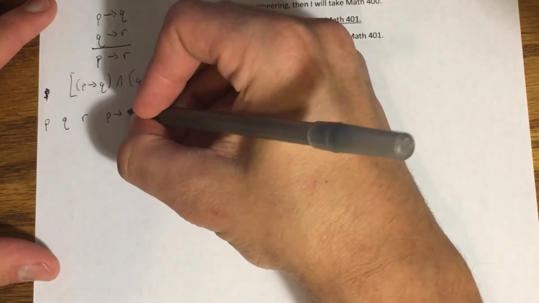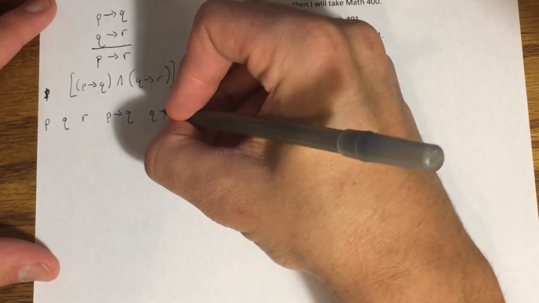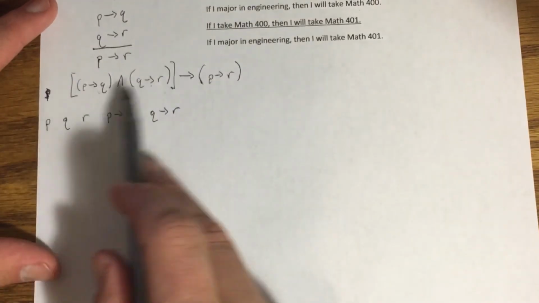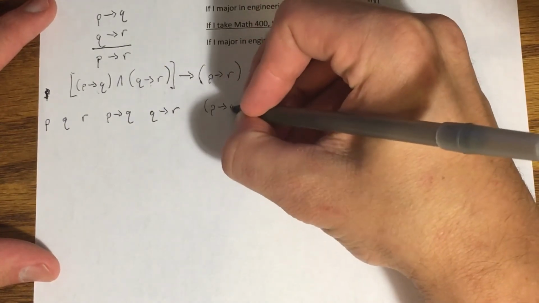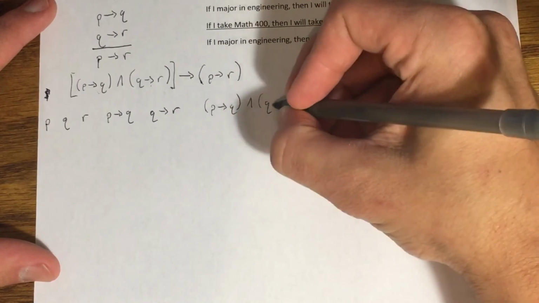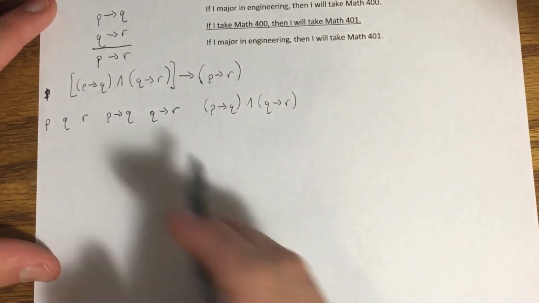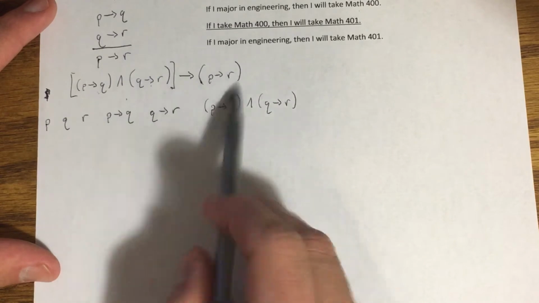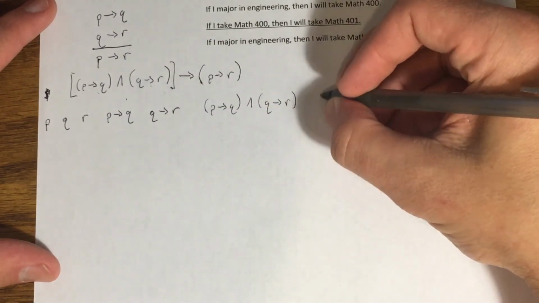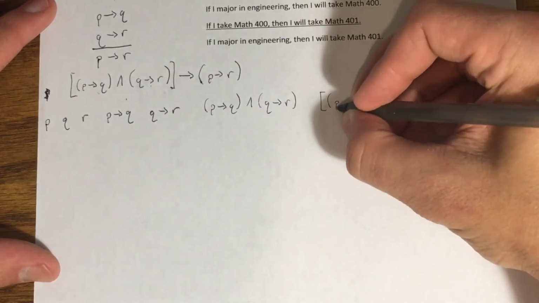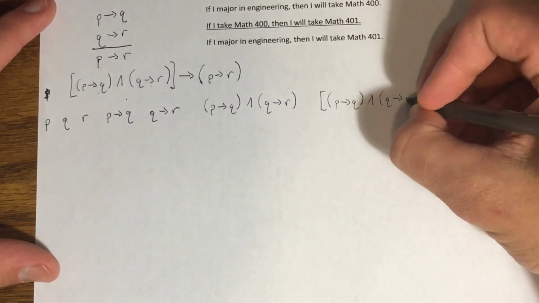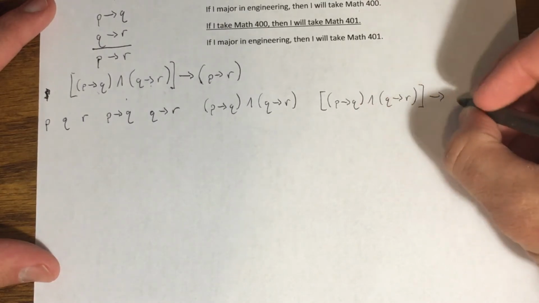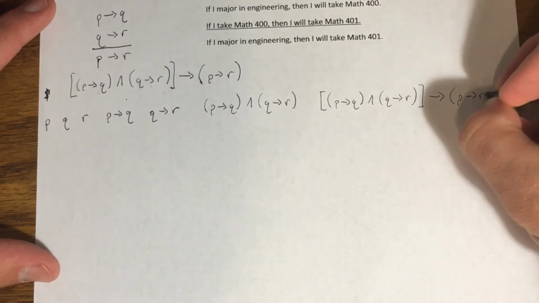Then I have conditionals. P implies Q. Q implies R. Those 2 conditionals, I'm forming a conjunction out of those. P implies Q, and Q implies R. And then finally, this entire conjunction is the antecedent in the conditional that I'm analyzing. So that becomes my compound statement. P implies Q, and Q implies R. Altogether, this implies P implies R.